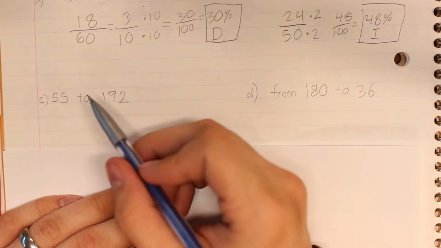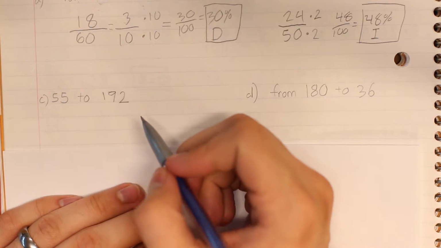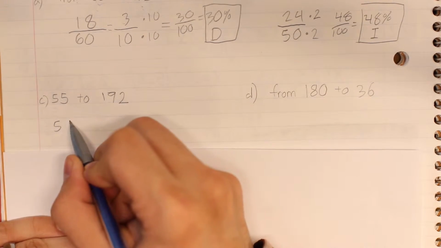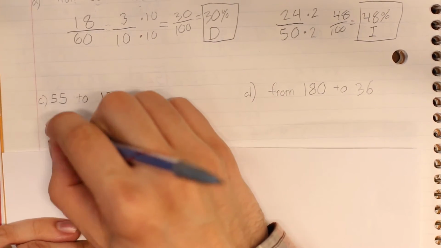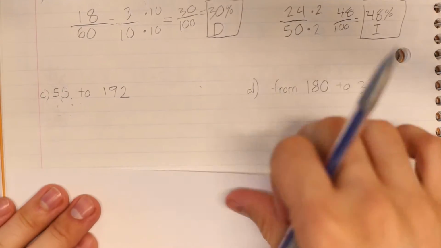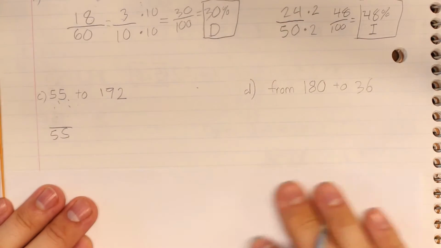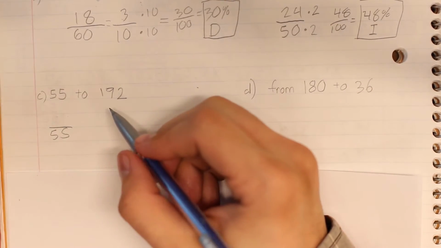Here we have 55 to 192. That's a big increase. And so we're going to put our 55. Whoops, I need to make sure I got plenty of room. So I'm going to put my 55. That's my original amount. And how much has it changed?